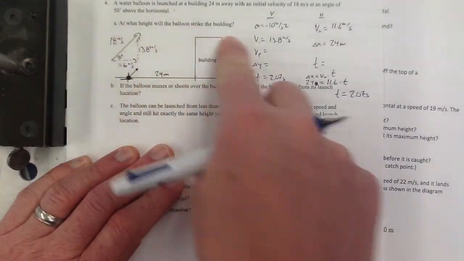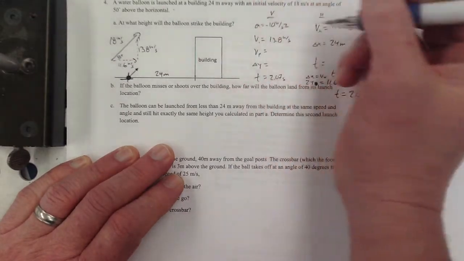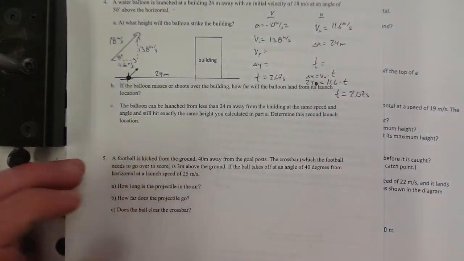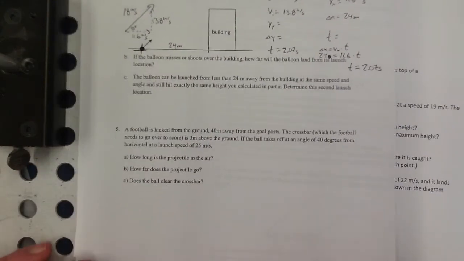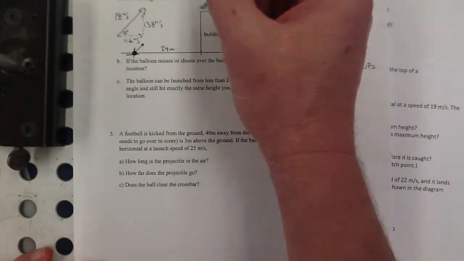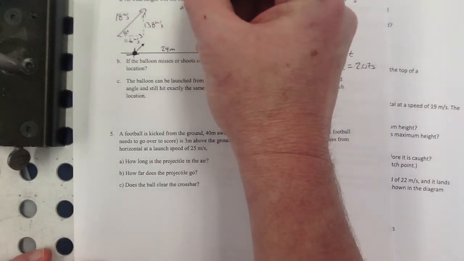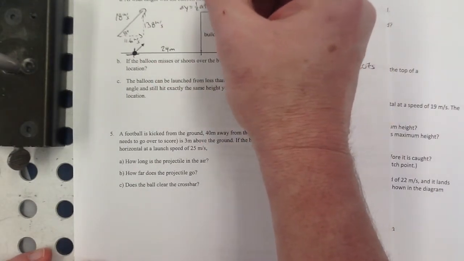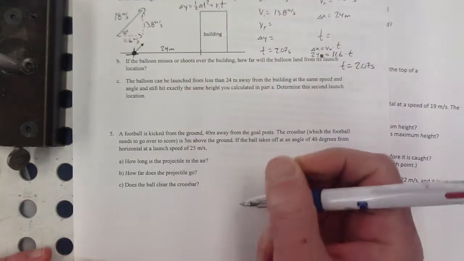Bring that over here. And at what height, that's going to be my delta y. Kind of running out of room here. Where shall I write this? How about right here? Delta y is equal to 1/2. You should do this on a separate sheet. I'm setting a bad example here. I'm trying to cram it all in here.